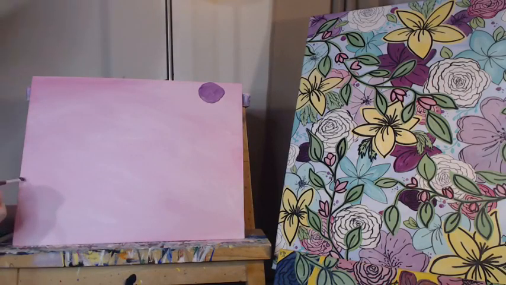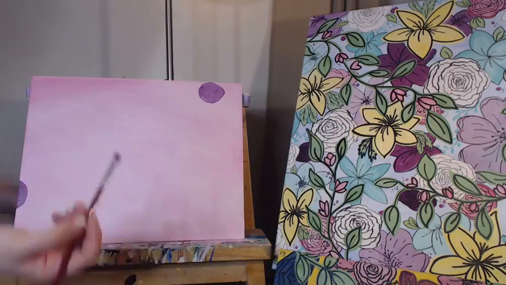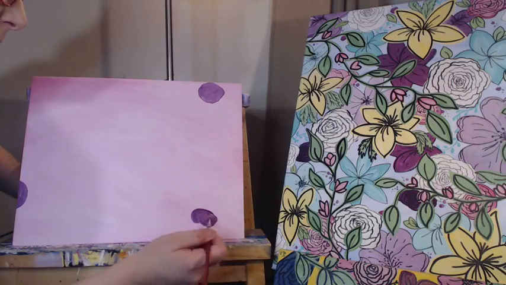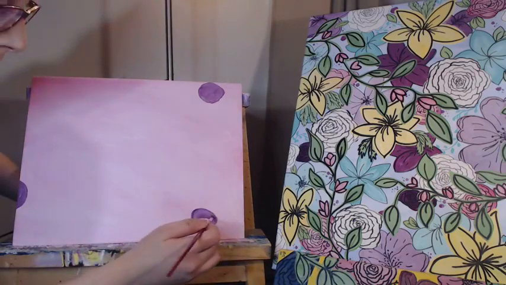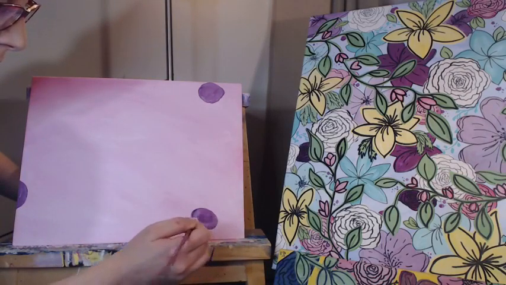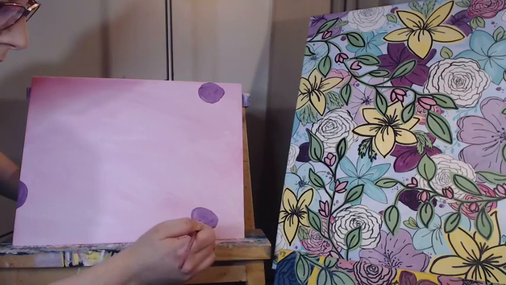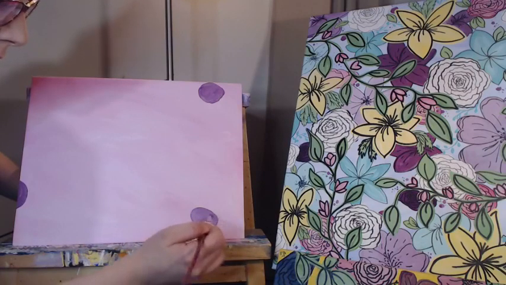Maybe I'll do another one, maybe off the canvas, like it's poking off the side, because some of these fall off the sides of the canvas. Maybe a little bit on the side of it too. Okay, I'm going to put another one here.